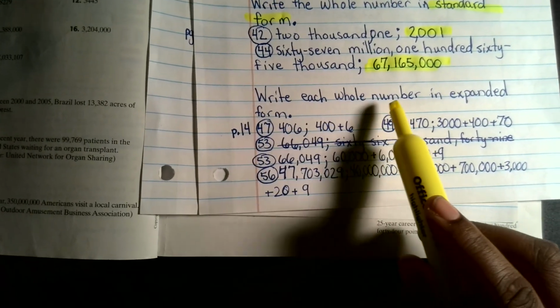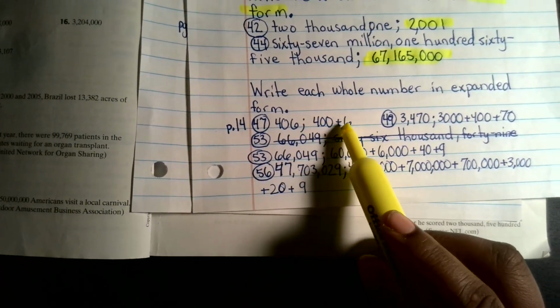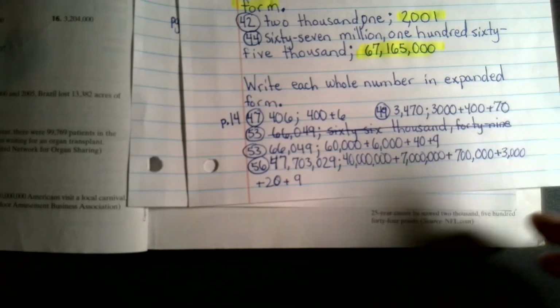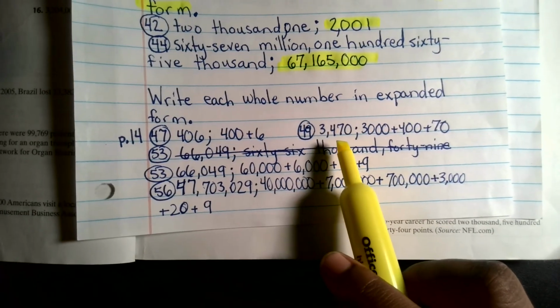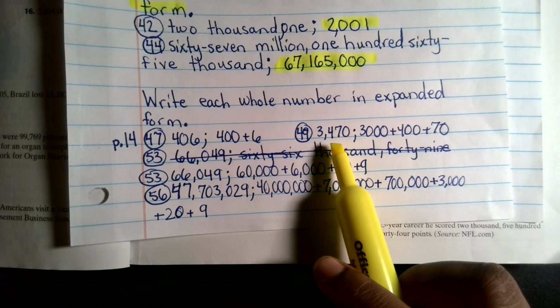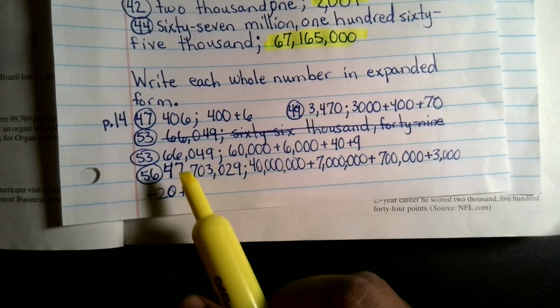And it says, write each whole number in expanded form. So I wrote the number, semicolon, and then I wrote it in expanded form. I wrote the number that I was given. I copied what I was given. Copying is a valuable skill in and of itself. And then I wrote it in expanded form. Okay? I did that for each one.